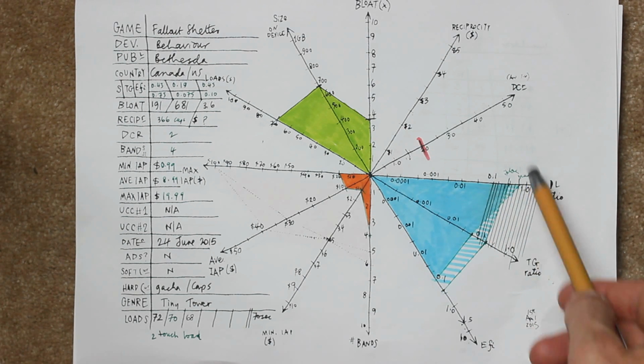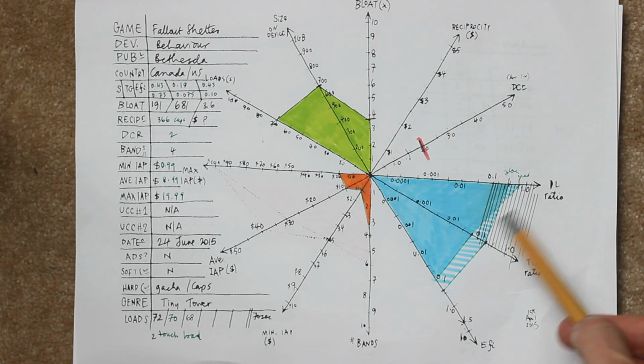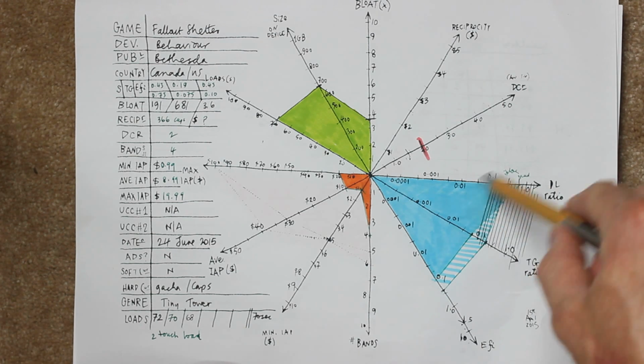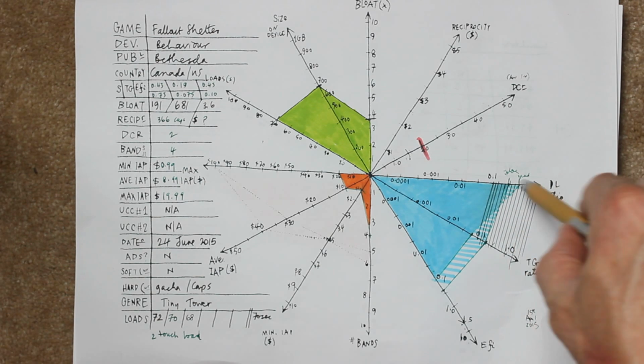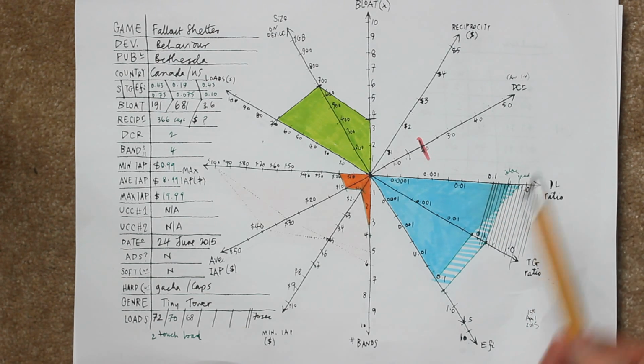But the interesting thing is sometimes you get very high downloads, and often that doesn't pay through to top grossing. With Fallout Shelter it does. You can see this crosshatch area is kind of an idea of where we would see a successful game. So clearly Fallout Shelter is in the successful game area. That's no surprise, everyone knows Fallout Shelter's been successful.